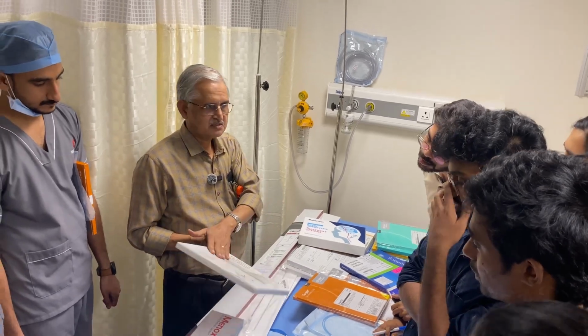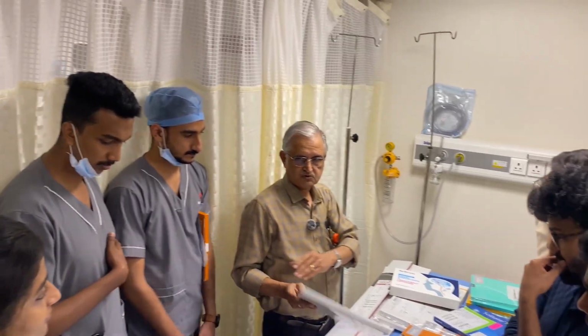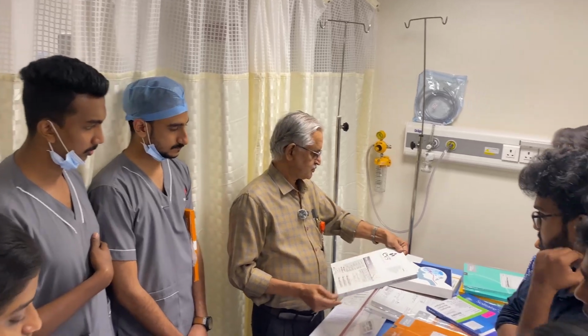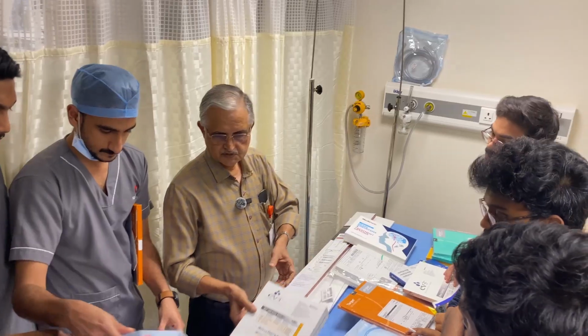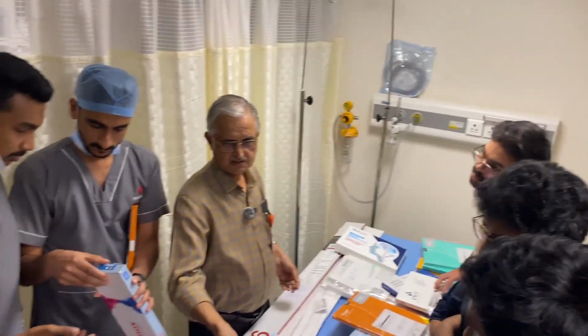So these kind of catheters have come, which can be safely used to detach and to inject embolic agents. So these are the Onyx. Onyx is the usual name, more people will know.